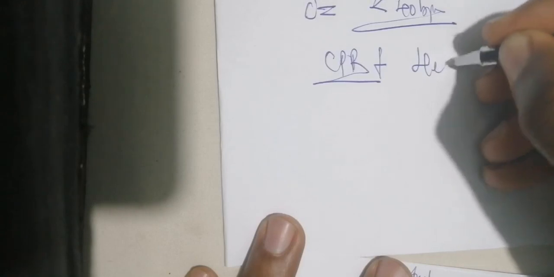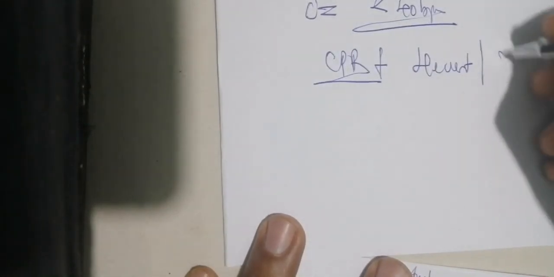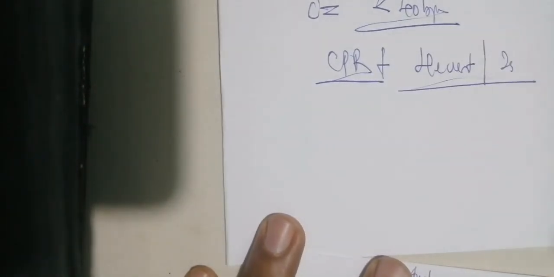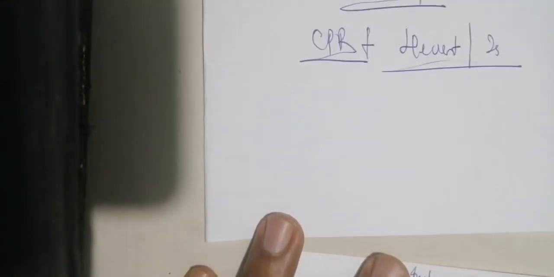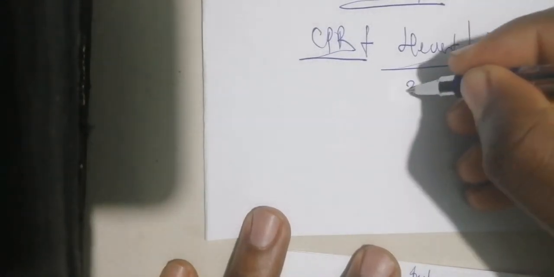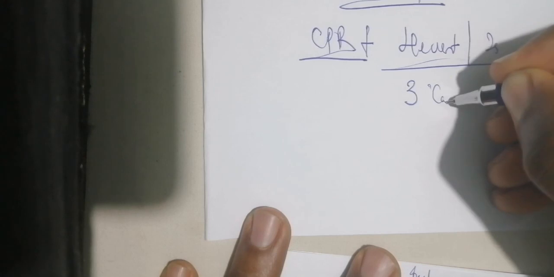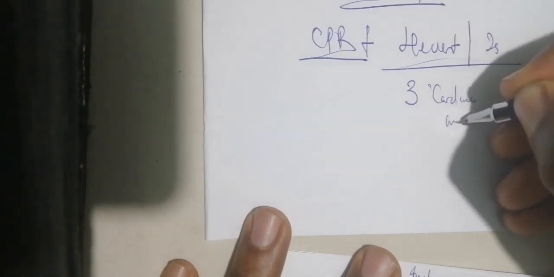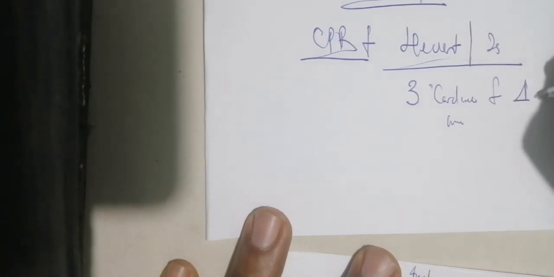And how do you do a cardiopulmonary resuscitation? Cardiopulmonary resuscitation is 4 events in 2 seconds. Is it clear? You have to do 4 events in 2 seconds. You have to do what? You do 3 cardiac massage, and you do 1 breath, rescue breath. Is it clear? In 2 seconds.